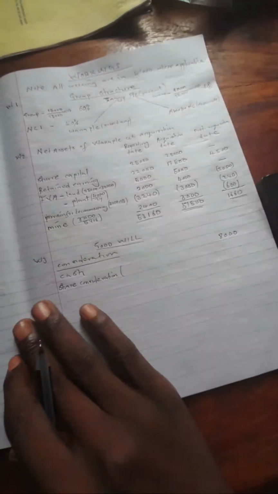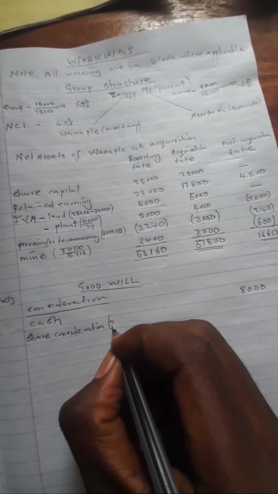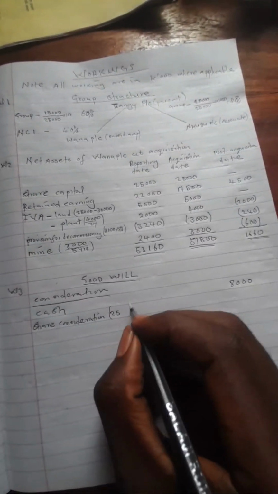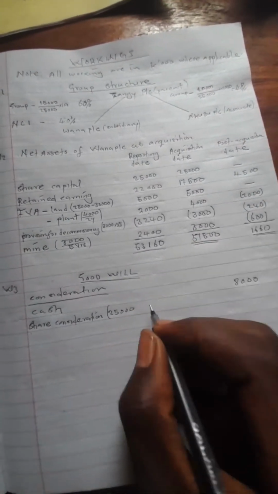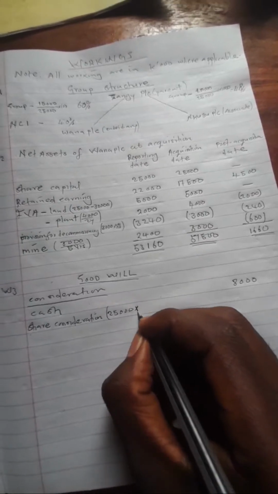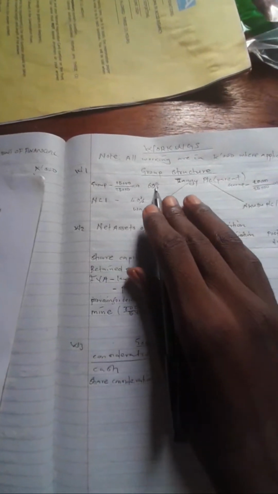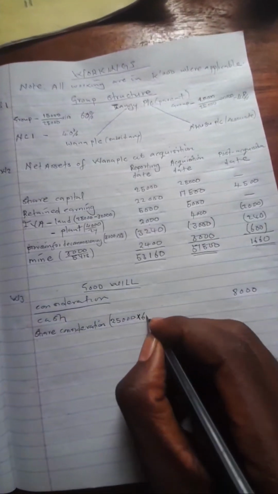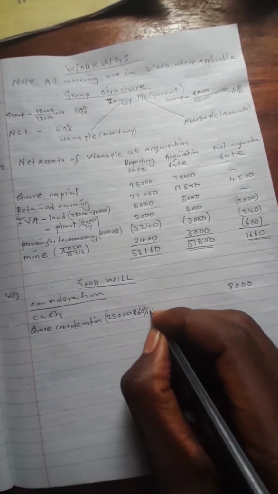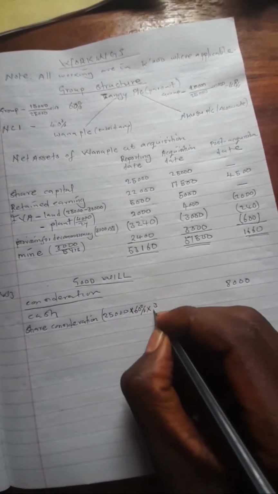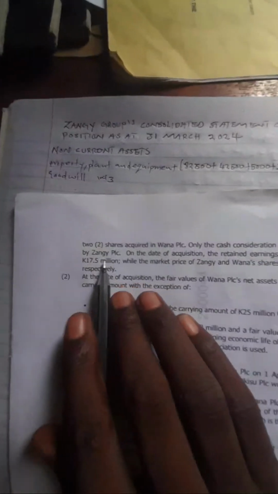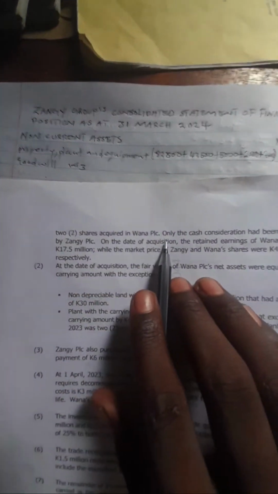The share capital of the subsidiary is 25,000. Then by this percentage of the group, we get our share from it, 60% of 3 for every 2, for every 2 shares acquired in 1.